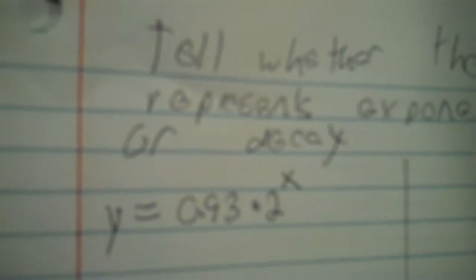Now, in the next problem, they're all exponential functions. The directions are tell whether the function represents exponential growth or decay. Okay? Exponential growth or decay. Here's how we're going to do this. Okay? Y equals 0.93 times 2, put a caret symbol to the x power. And I just want you to make a table and go 0, 1, 2.